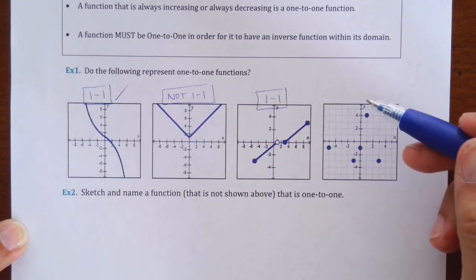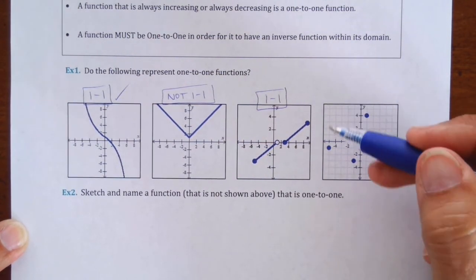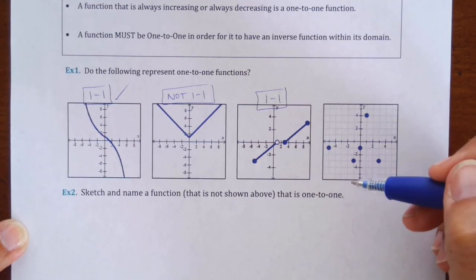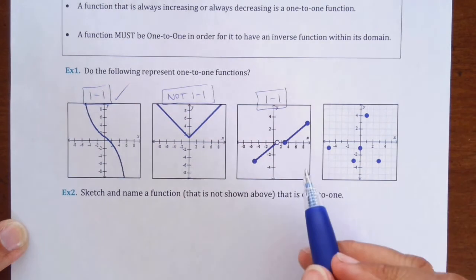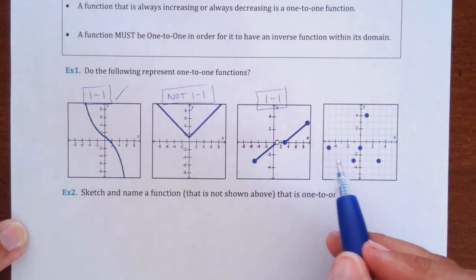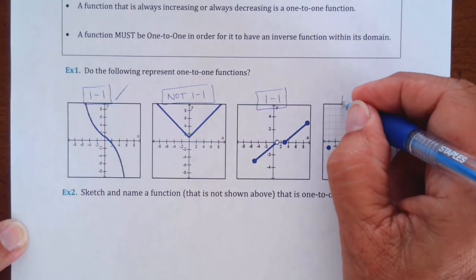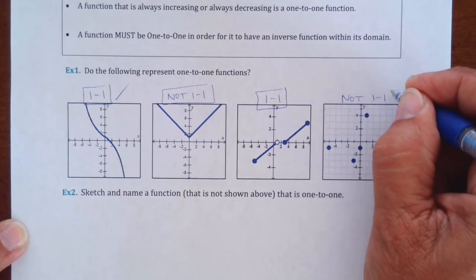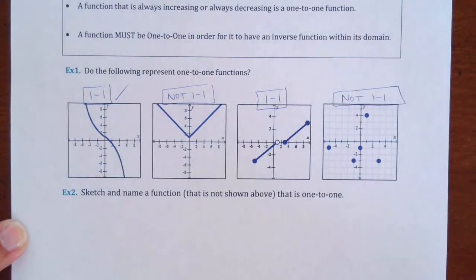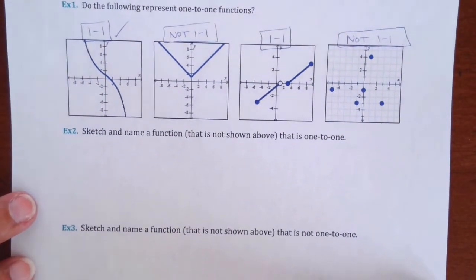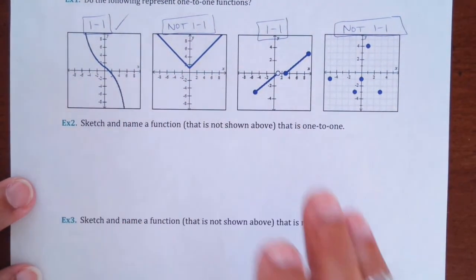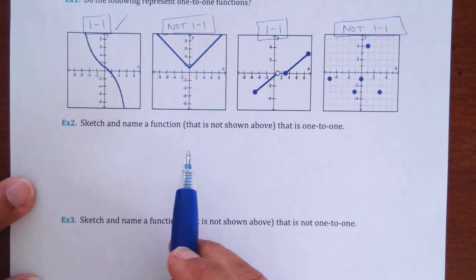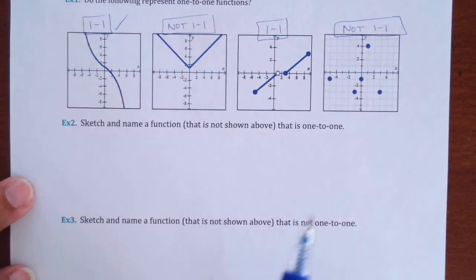Here we have just points. It is a function because if you draw a vertical line anywhere, it's only going to cross those points once. But right here, it's going to fail the horizontal line test. It's going to cross two, so that is not one-to-one. Now, can you think of other functions that would be one-to-one or not, other than these up here? So the first one is, let's sketch something that is one-to-one.